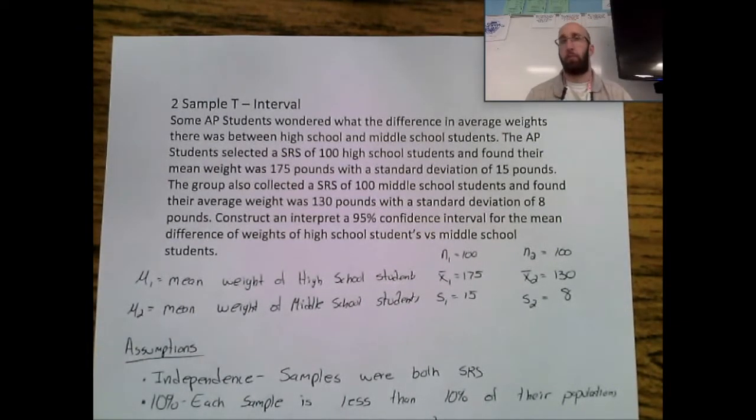So this group just wants to know how much more do high school students weigh on average than middle school students. So I don't know the average weight of all high school students. I don't know the average weight of all middle school students. If I did, I would find a difference and say, hey, on average, the difference is this. So that's what we were trying to estimate, that roughly, hey, the average weight difference is between here and there. That true difference is somewhere inside of our interval.